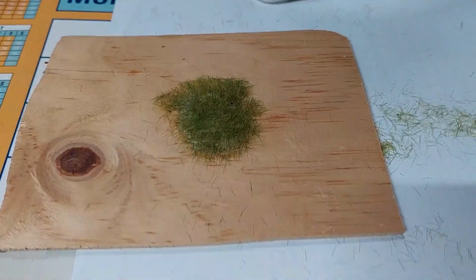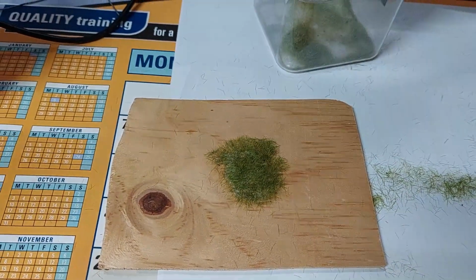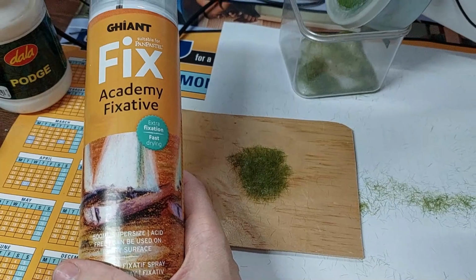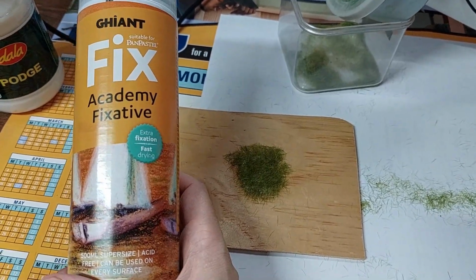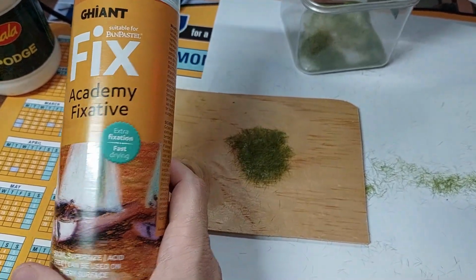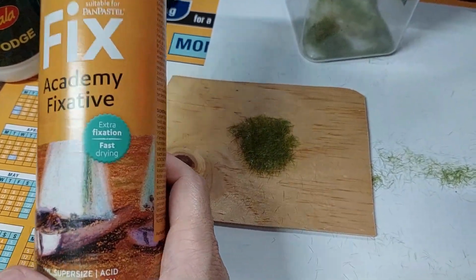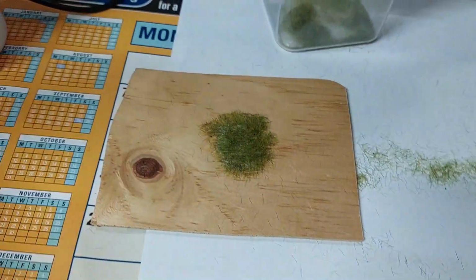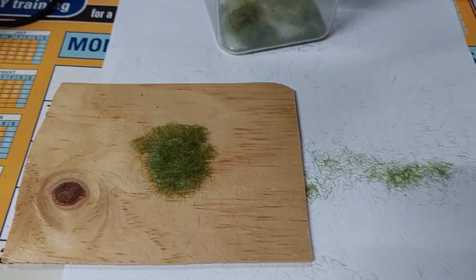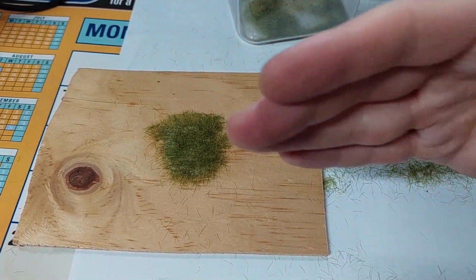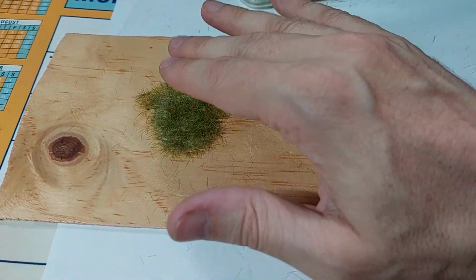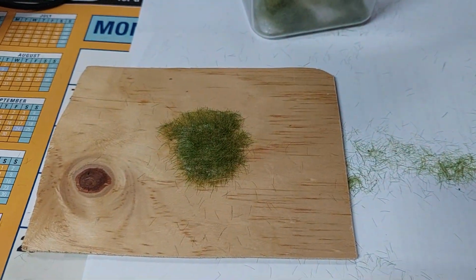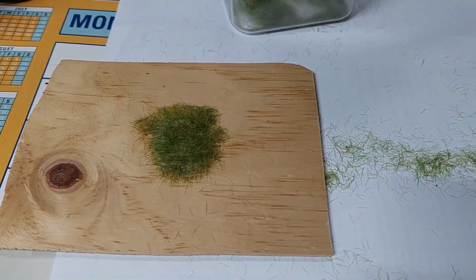If there's any patches, what I do next is I take a bit of spray adhesive. This is the art spray adhesive that you get, so it doesn't yellow when it dries. I would just then spray over this patch over here with the spray adhesive, and I'll use the static grass applicator to go over the area again. That gives you quite a thicker looking grass area in the end.